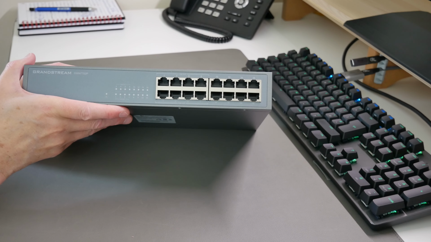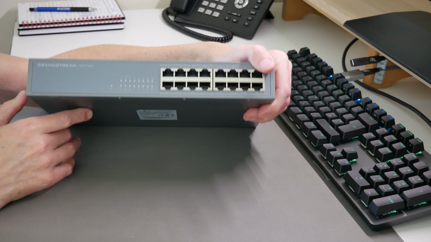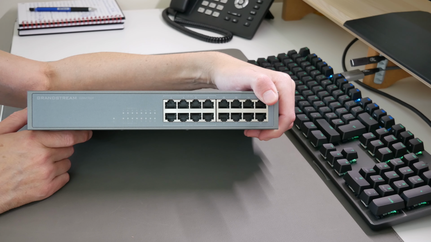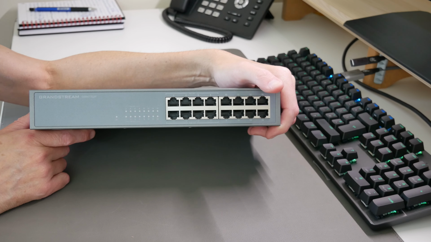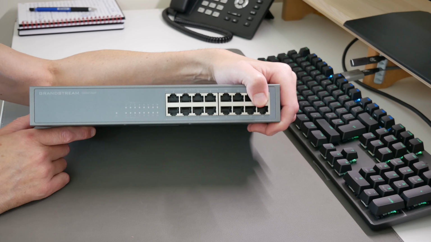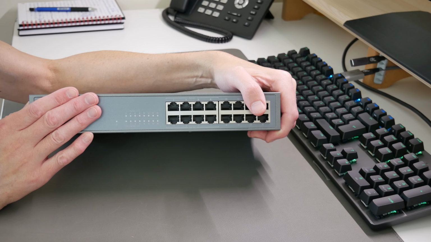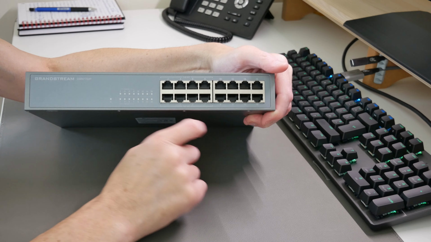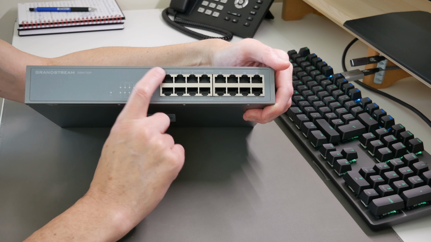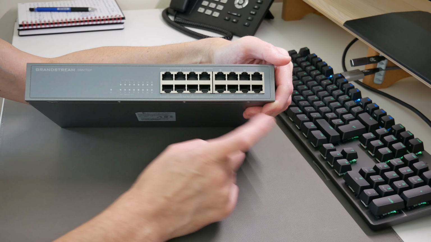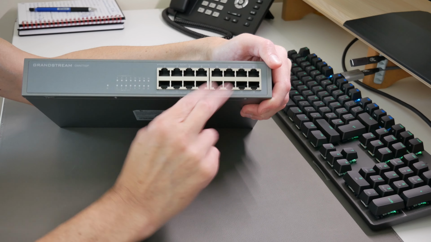So this is the Grandstream GWN 7702P, and it has a total switching capacity of 32 gigabits per second. The power supply internally is rated at 150 watts, and it can supply up to 30 watts per port on the PoE ports, so ports 1 through to 8, and then ports 9 to 16 are non-PoE ports.